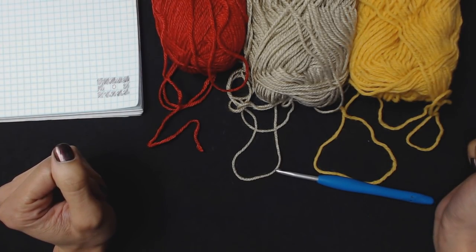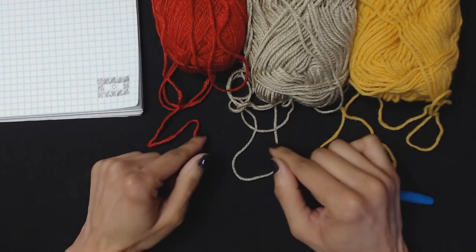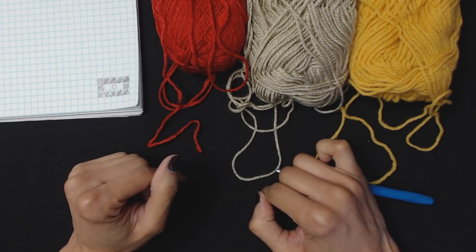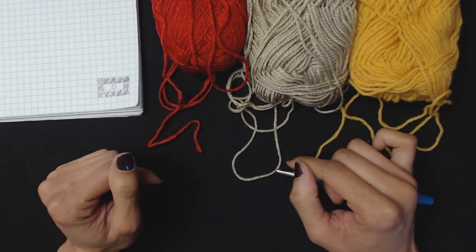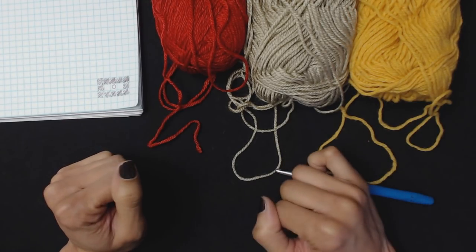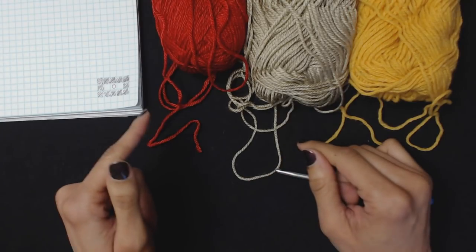For a look at a finished product using this particular technique, please have a look at my mushroom bobble video. I have left the link in the description box below. So let's just get into this one.